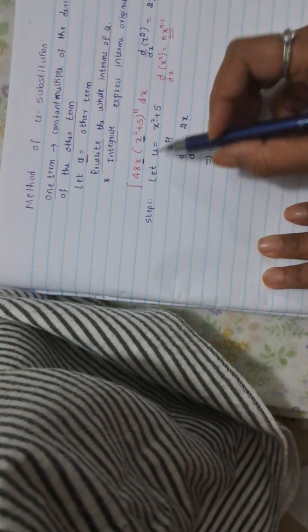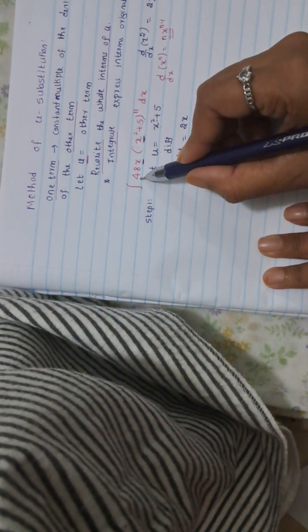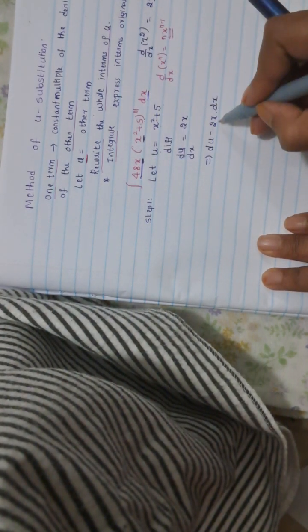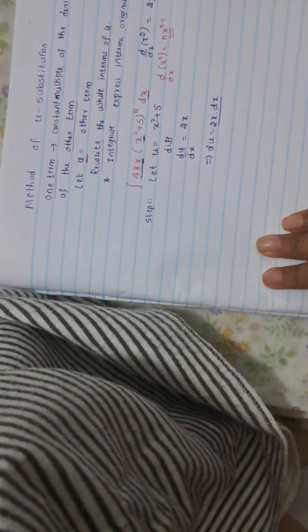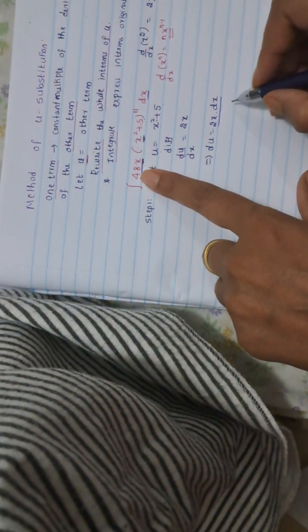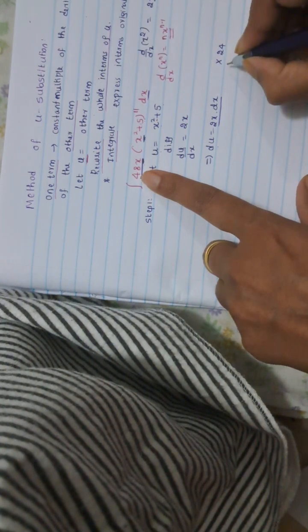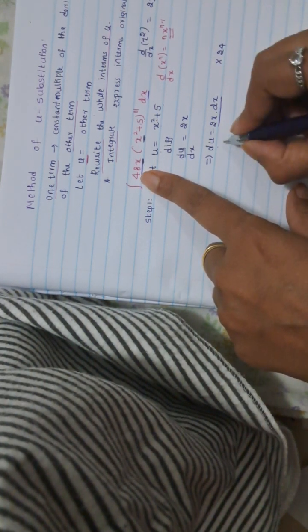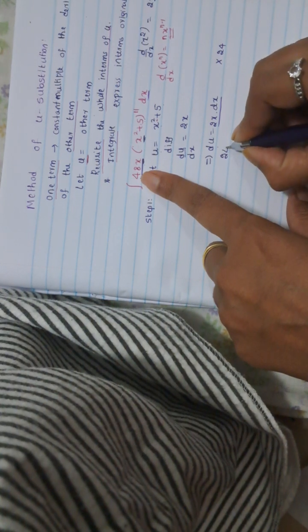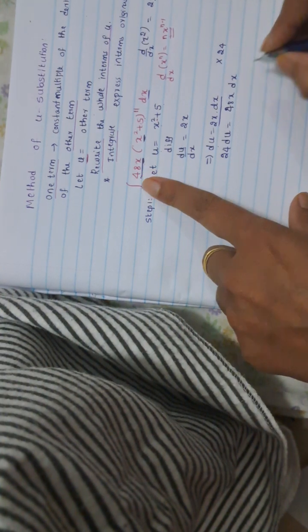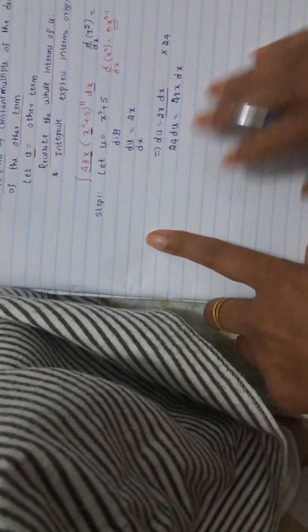Here if you observe carefully, the integral has 48x dx, but I have 2x dx. In order to get this 48, I have to multiply both sides by 24. Then I'll get 24 du equal to 2 into 24, that is 48x dx. Now this is all done.